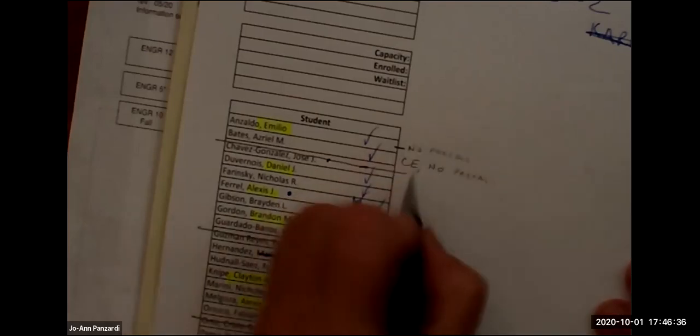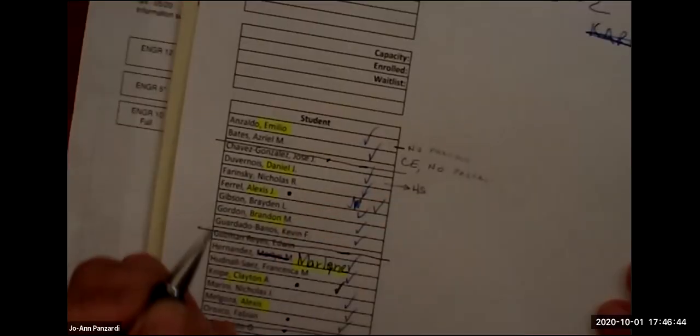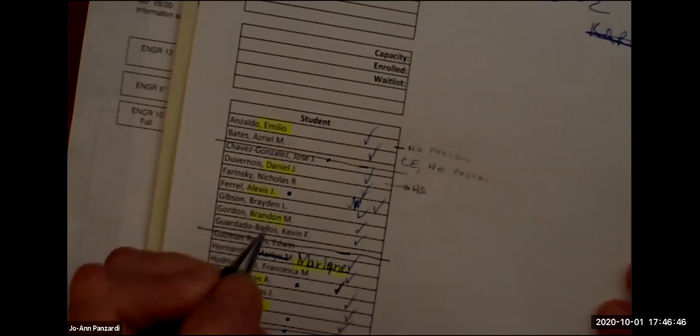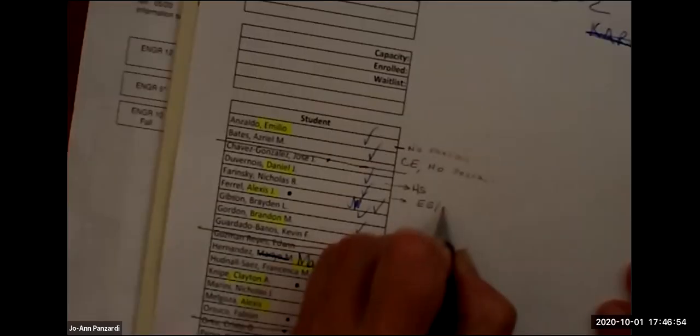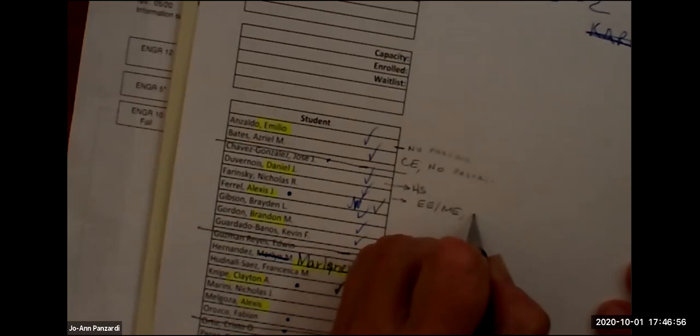Okay, you're a high school student. What major are you thinking about? I'm not exactly sure, but I'm kind of interested in biomedical. Okay, high school. All right, Nick F. Major and math. My major is currently electrical engineering, but I'm thinking about mechanical as well. And I'm currently enrolled in Math 4. Okay. All right, Alexis.